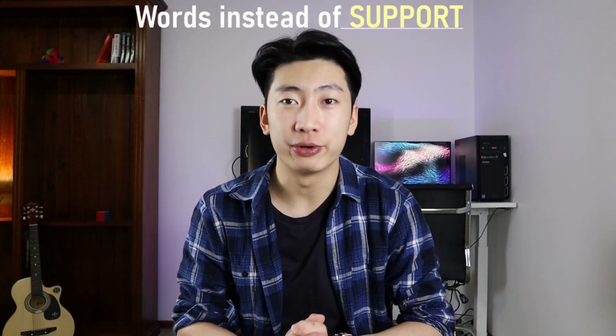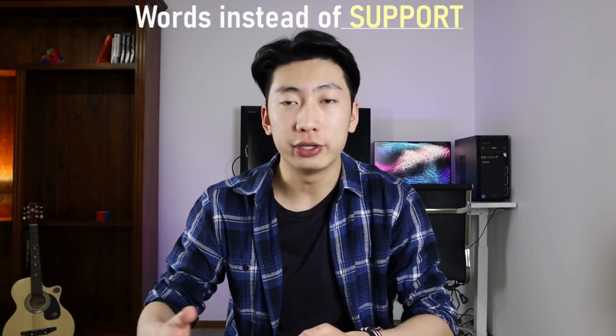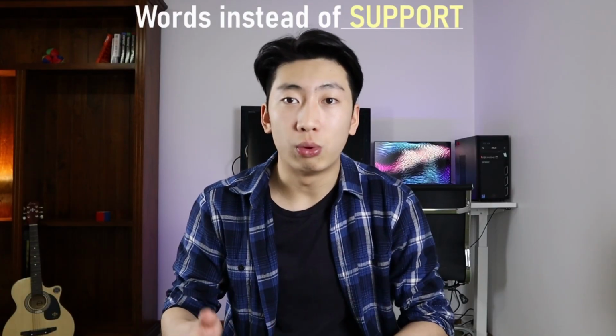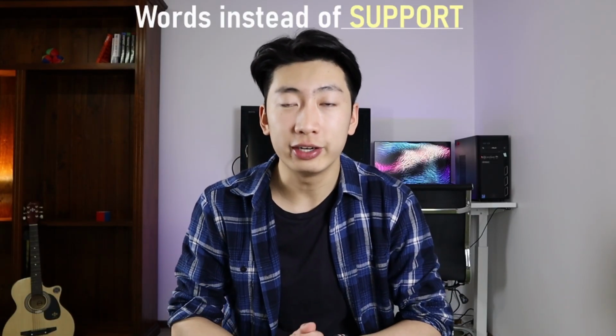Next, words for support. So every quote or example you look at eventually supports the author's point of view in some way or form. But rather than saying this supports the author, which is a fine word to use, but as some alternatives, here they are.